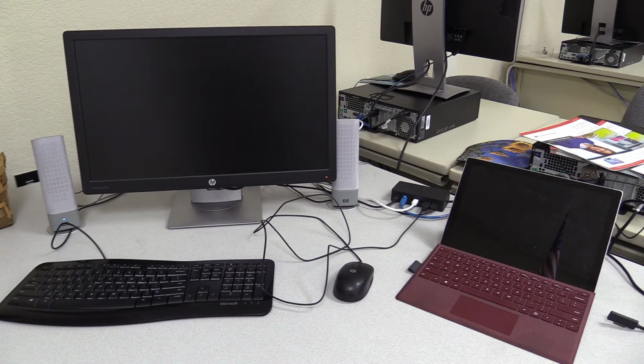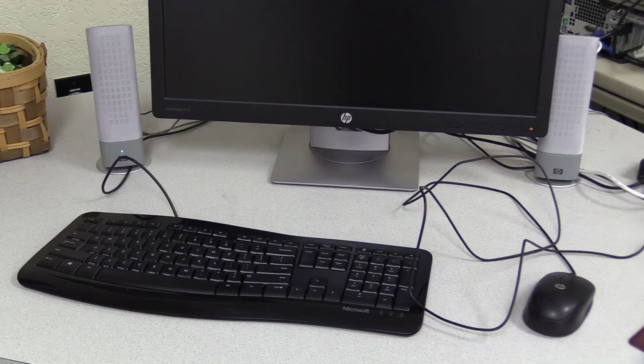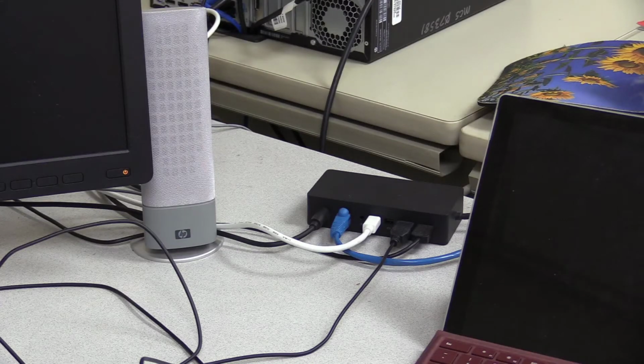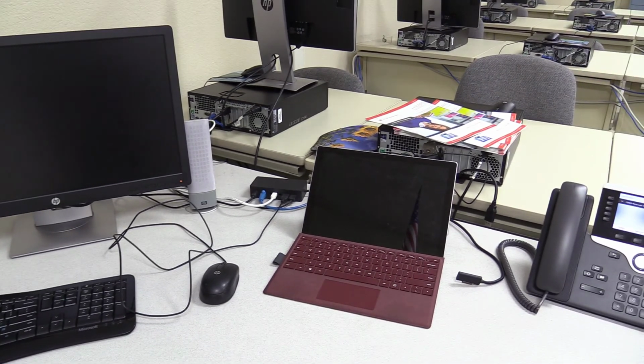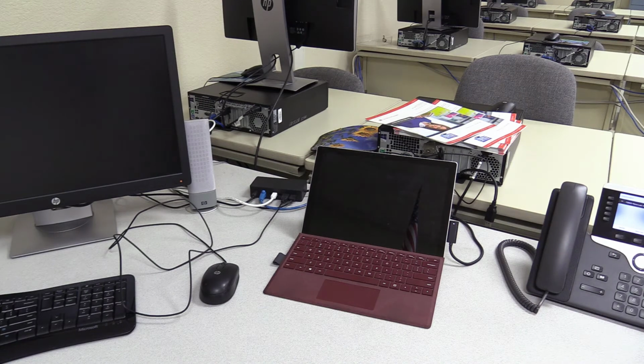First, we're going to take a look at the actual setup. The standard teacher setup includes the following: one large monitor, a full-size keyboard and mouse, a Surface Pro, and most importantly, the piece that holds it all together, the docking station. To get started managing multiple screens, you're going to want to turn on your Surface and plug in the docking station.